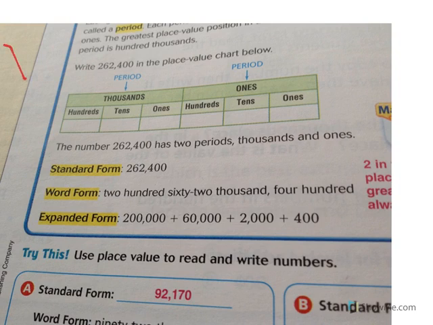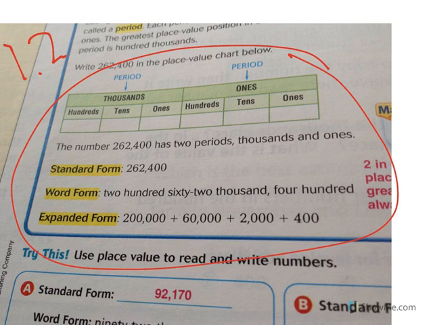This is Mr. Ralphs teaching lesson 1.2. Today we are reading and writing numbers. Really what you see right here is what we're doing today. They've got to know the three forms. So first we have standard form. It's just how you typically see a number.